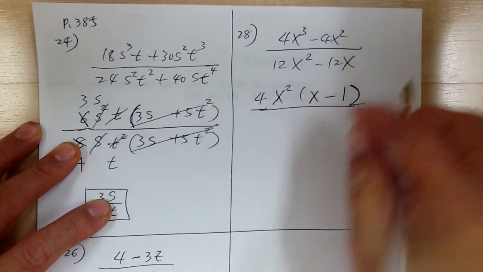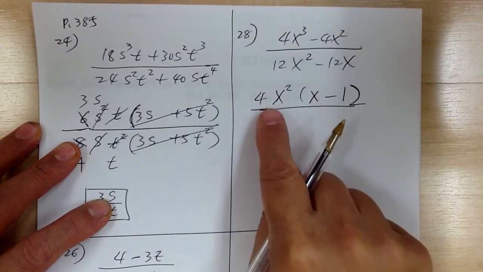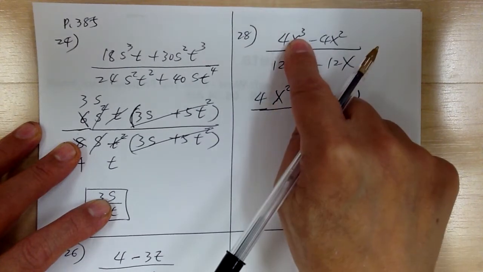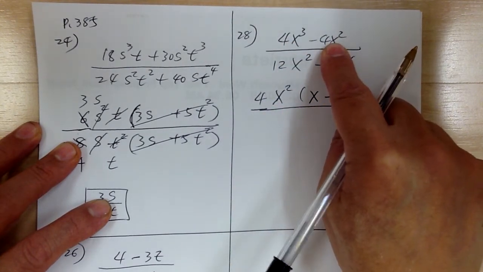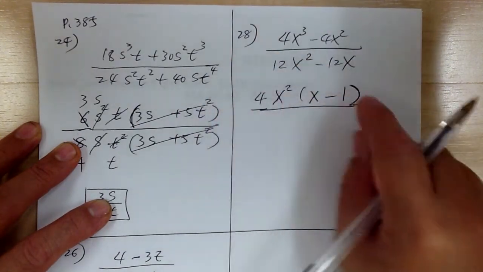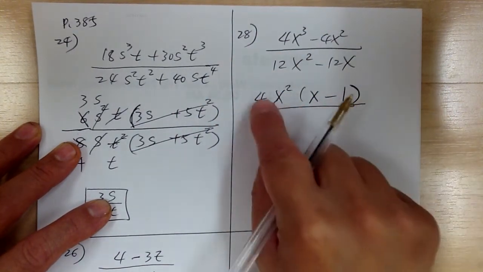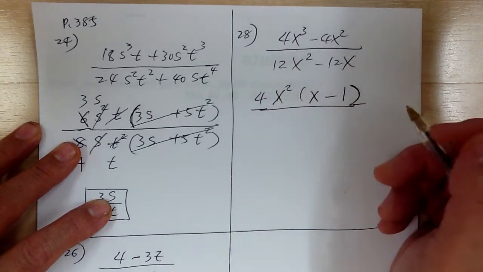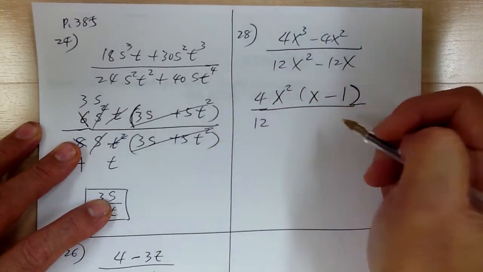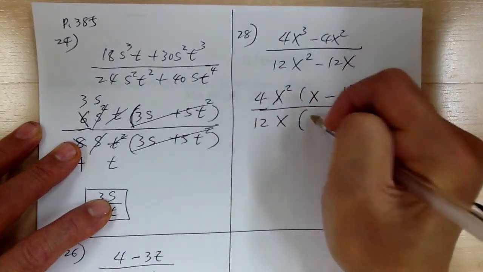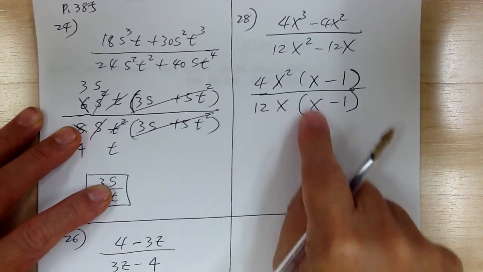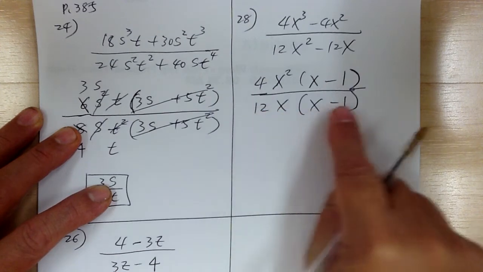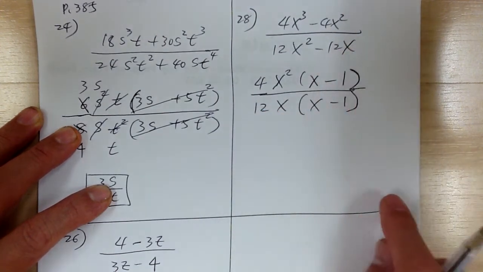Right, you can double check to see if you can get back the original, right? 4x squared times x gives you 4x cubed. 4x squared times -1 gives you minus 4x squared, right? So again, when you factor everything out, you're going to get 1, okay? So you always check to see if you can get back the original. On the bottom, I can factor out the 12 and the x. So I get x minus 1. Again, double check. 12x times x gives you 12x squared. 12x times minus 1 gives you minus 12x, right?